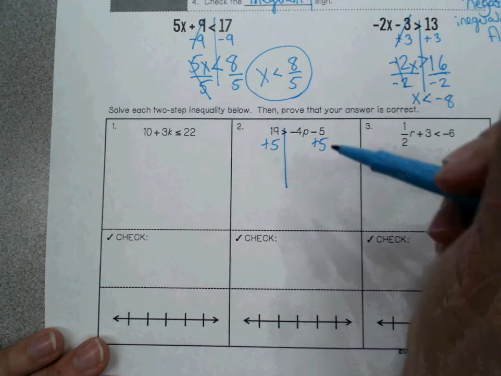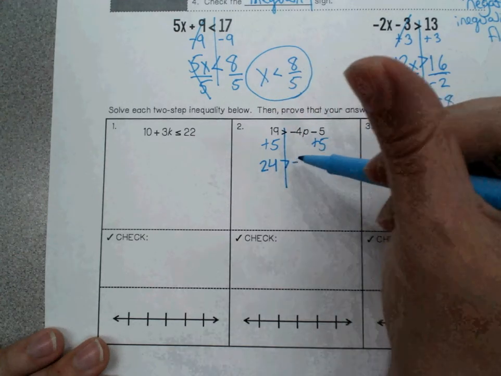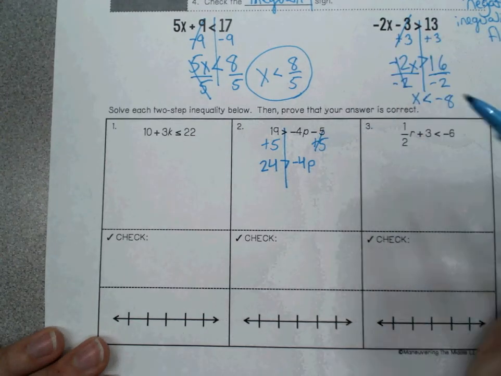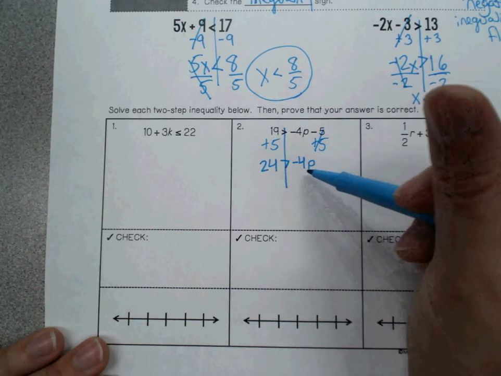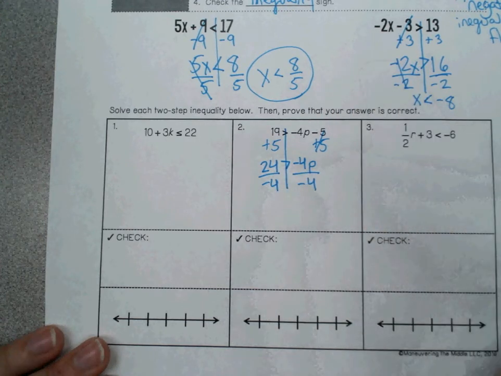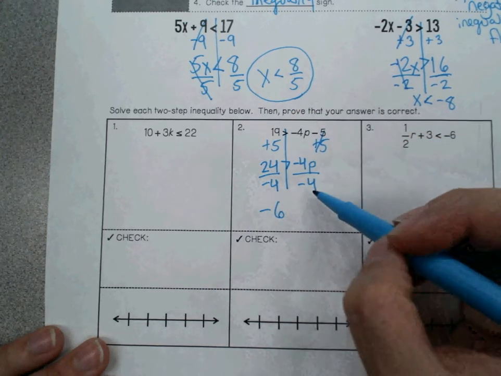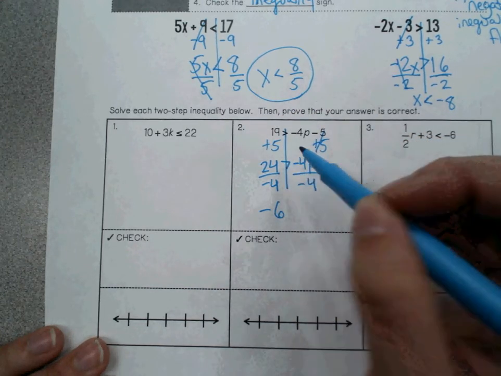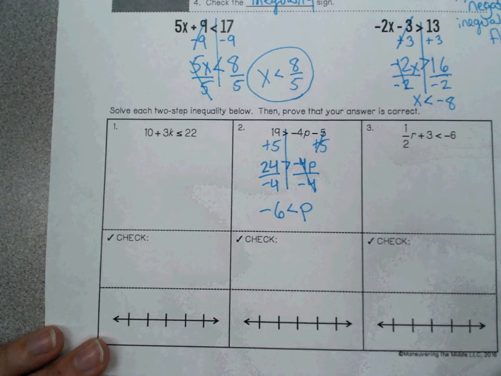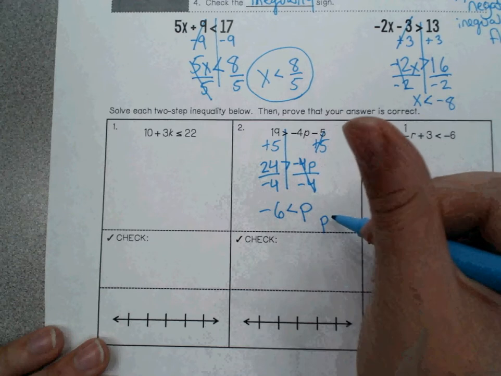19 plus 5. Over here, we end up getting 24 is greater than, bring down the negative 4p. Negative 5 plus 5 cancels out, so we just get 0 there. Now to get p by itself, we want to get rid of this negative 4. It's negative 4 times p, so we need to divide by negative 4. Divide by negative 4 on both sides. 24 divided by negative 4, we get negative 6. Now we divided both sides by a negative, so this inequality is going to turn from greater than to less than, and then those cancel and we get p. And then just so we can have the variable first, we're going to flip this so the variable's first, so it'll turn into p is greater than negative 6.